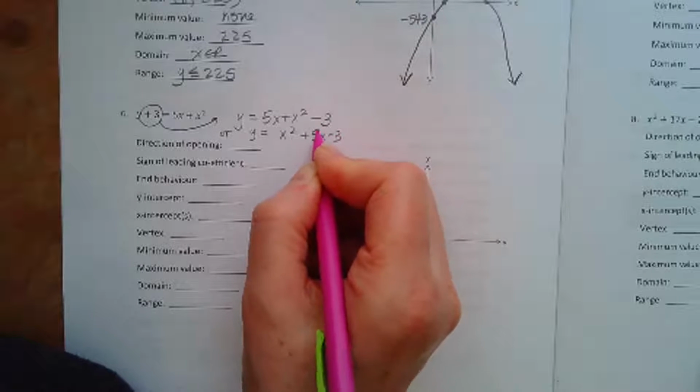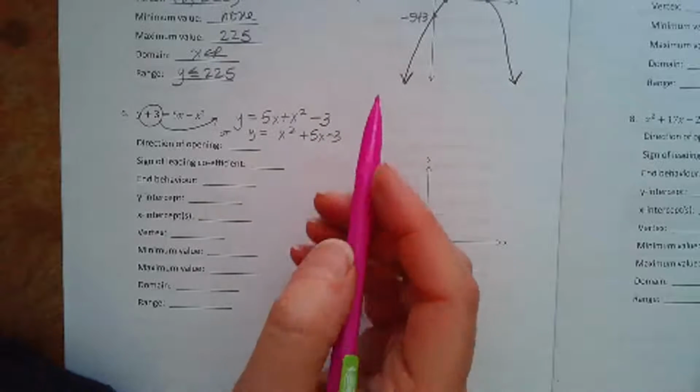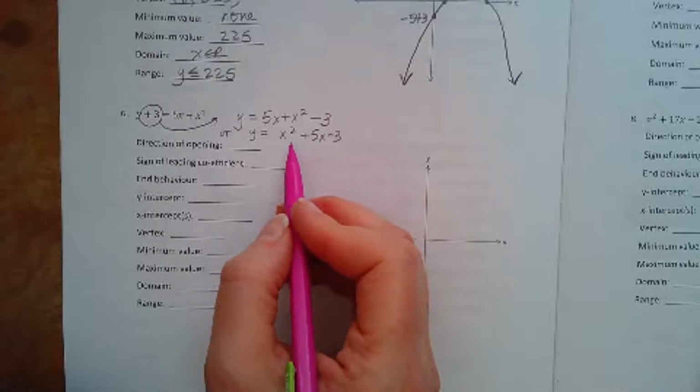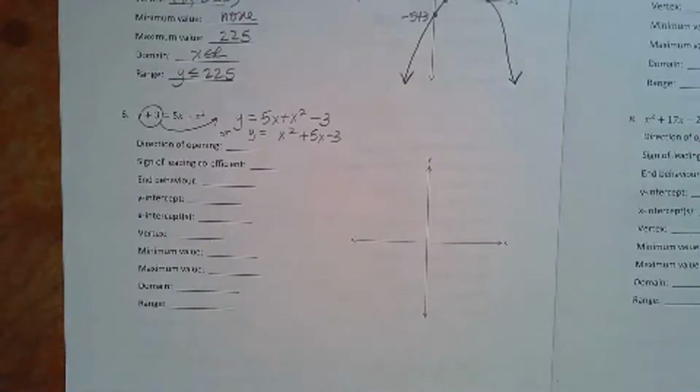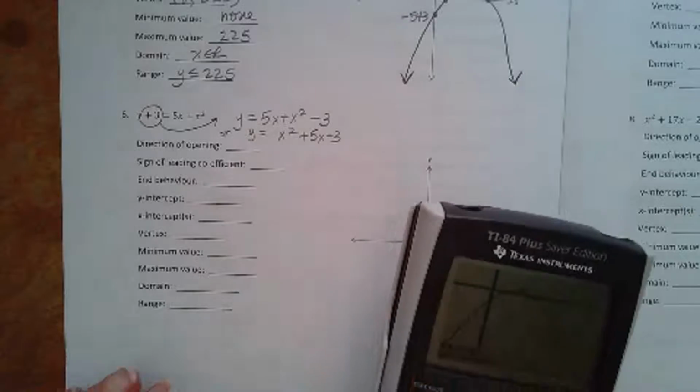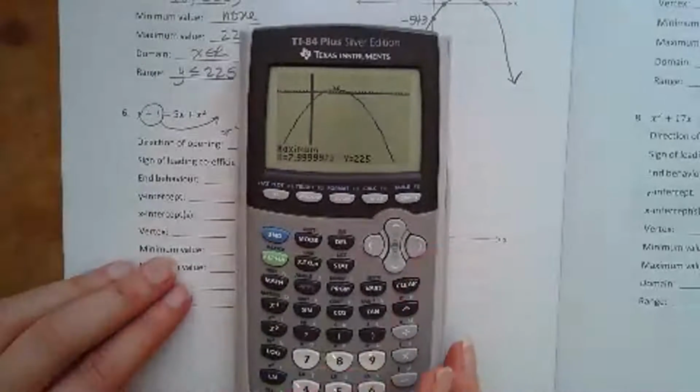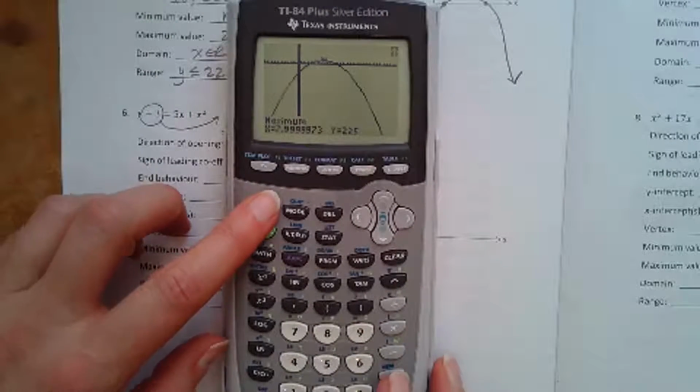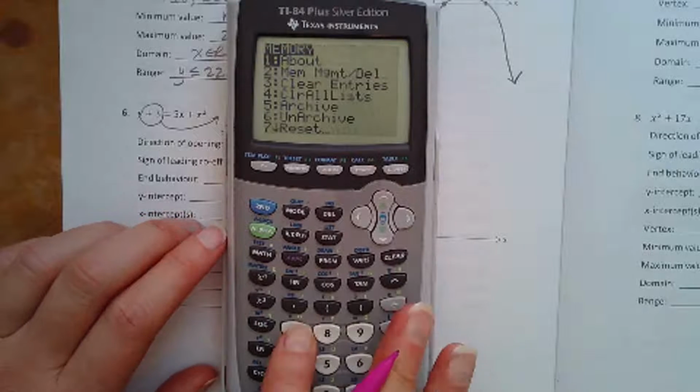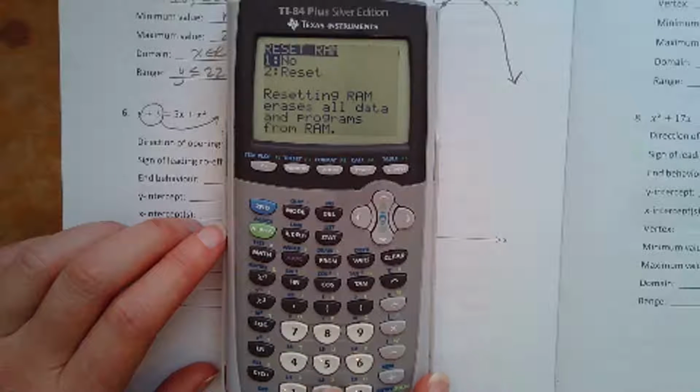That kind of tells you a little bit about what the lead coefficient is. When we talked about polynomials, we talked about proper order. That's the highest power first, and then the smallest, and then the constant. Make sure you clear your calculator out.